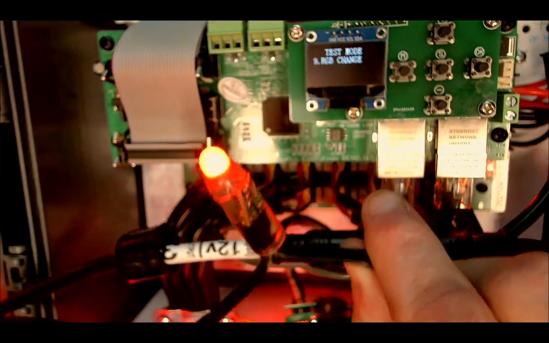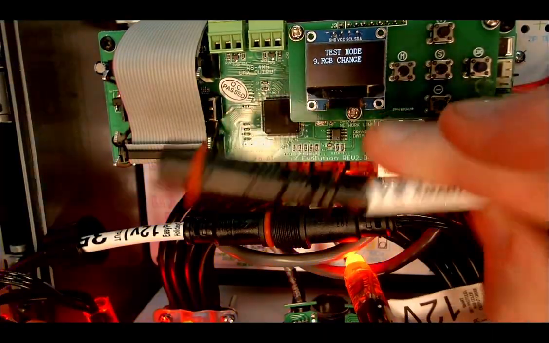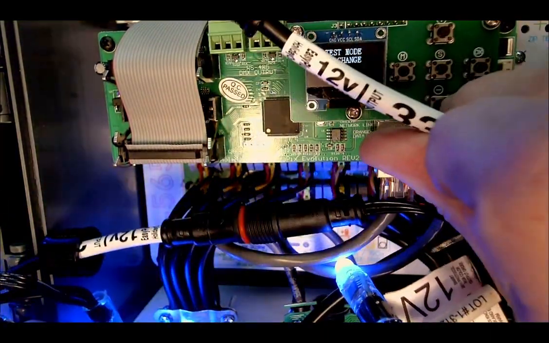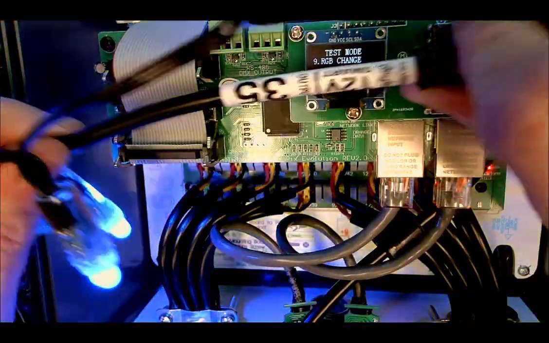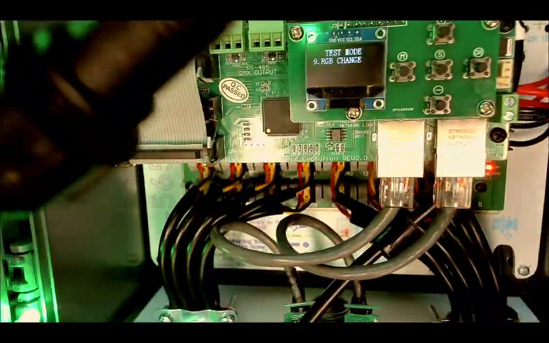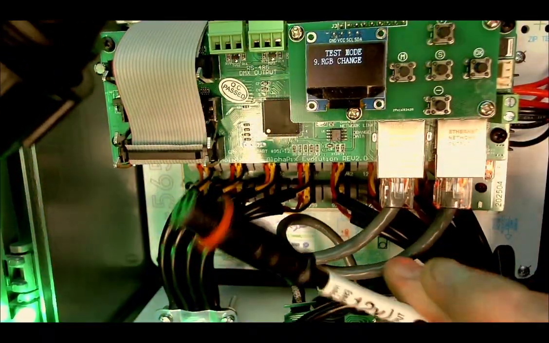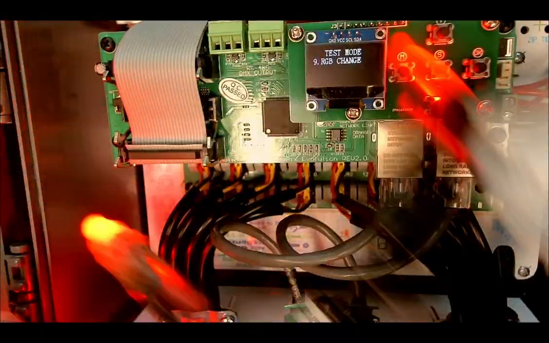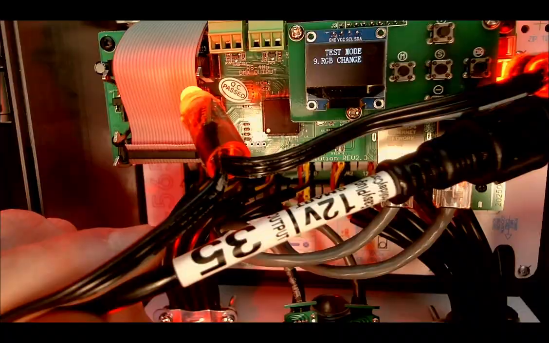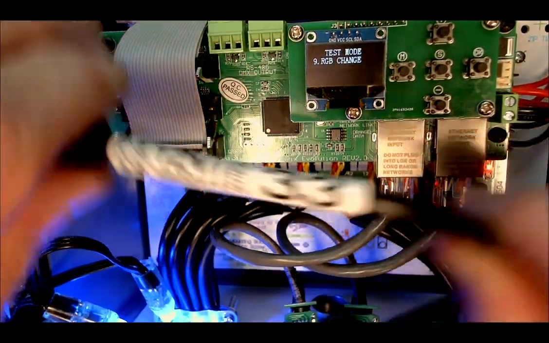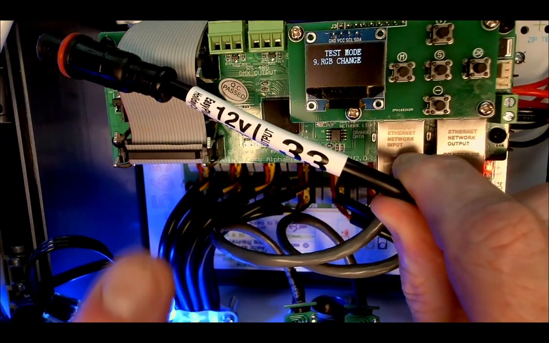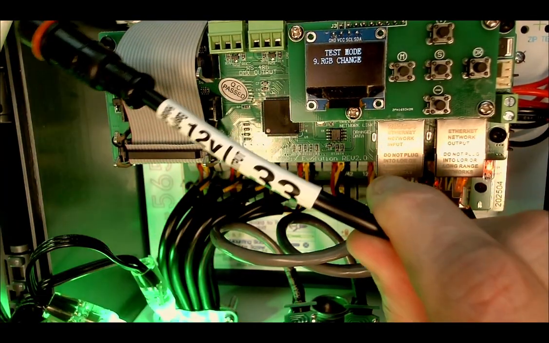Well, let's use an example. Let's say that when they were hooked up to output 33, they were not working. But when I hook them up to output 35, they start working. That tells you that there's a problem with output 33, not with the lights, because the lights work when they move to an output that is fully functional. So, if it's not working on output 33, we need to figure out why output 33 is not working.